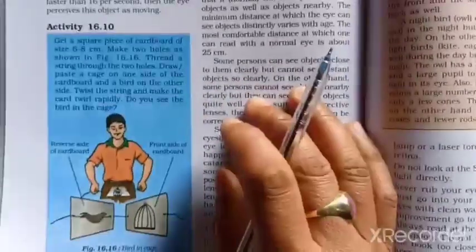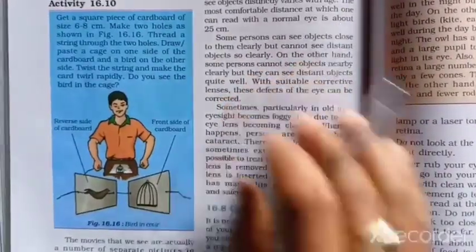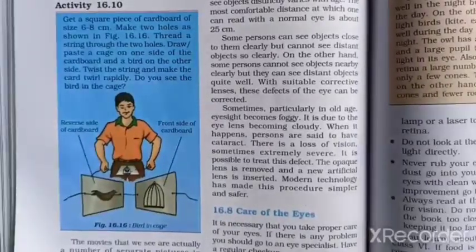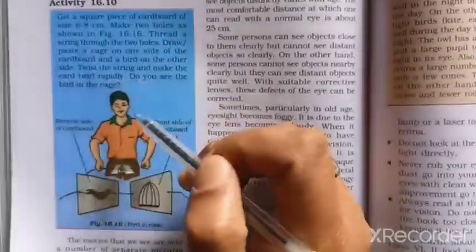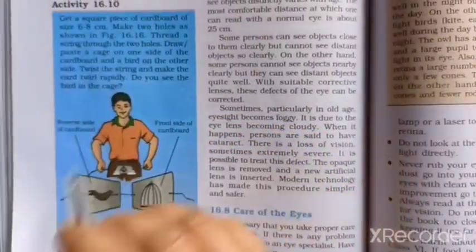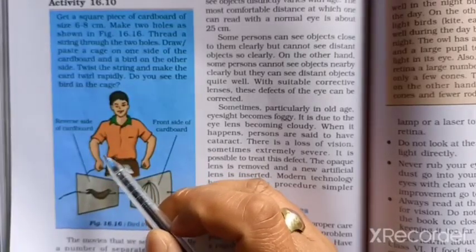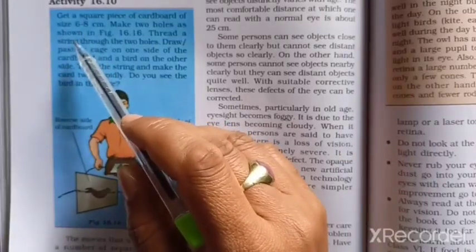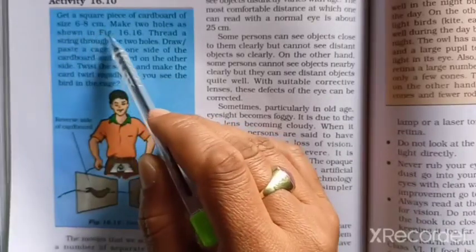So here, activity 16.10, let's see what it says. Here is the activity. Get a square piece of cardboard of size 6 to 8 centimeters.